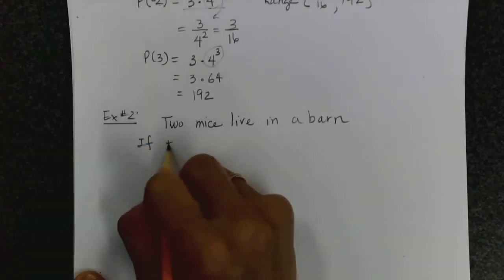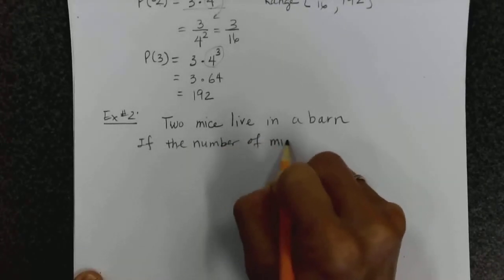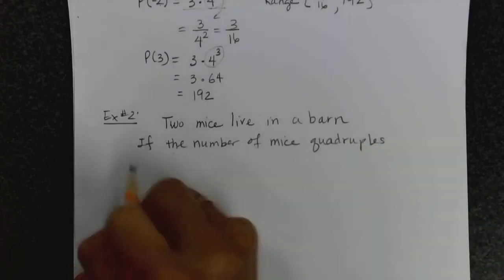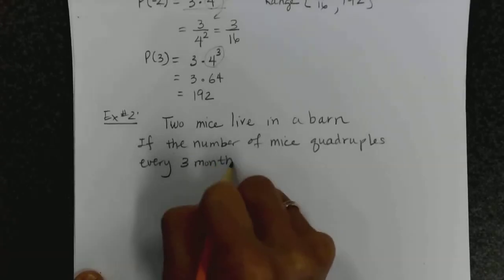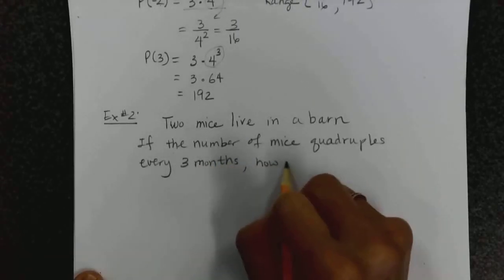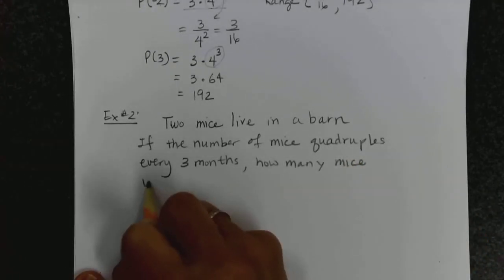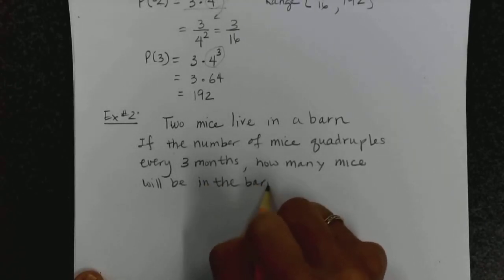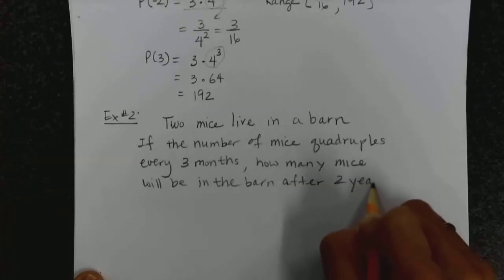I want to know if the number of mice quadruples every 3 months. I want to know how many mice will be in the barn after 2 years.